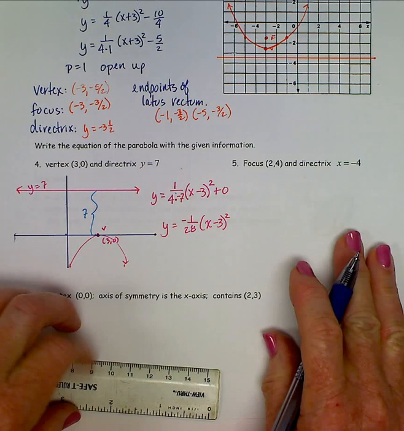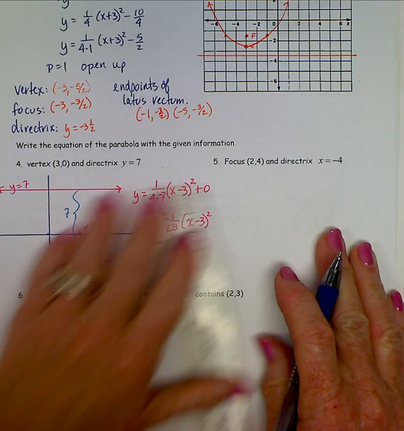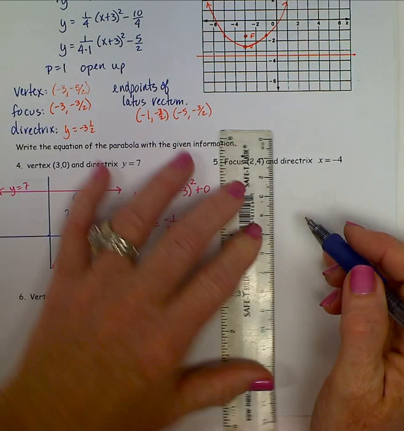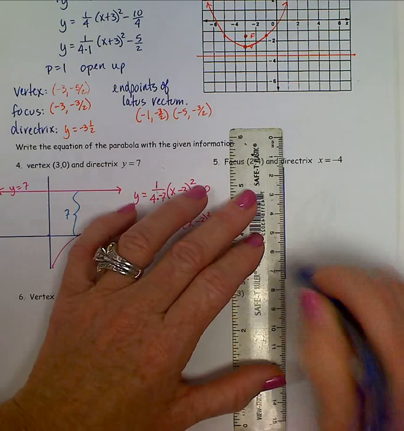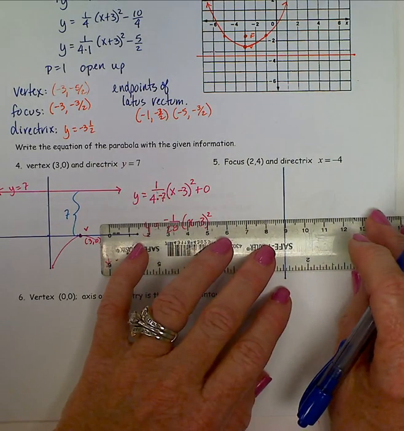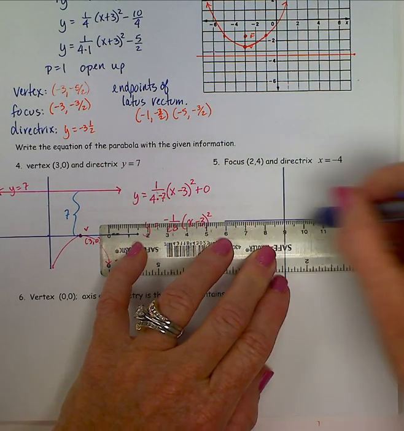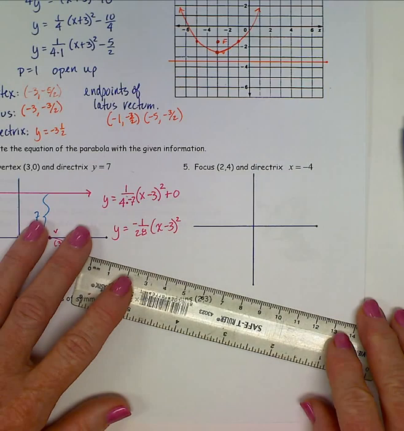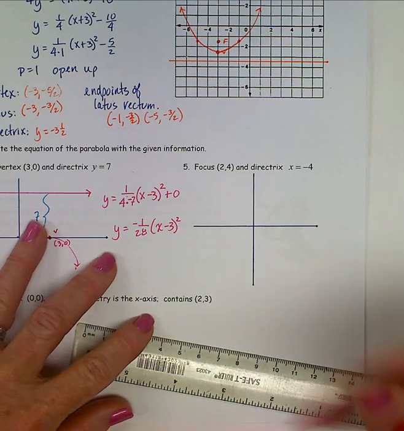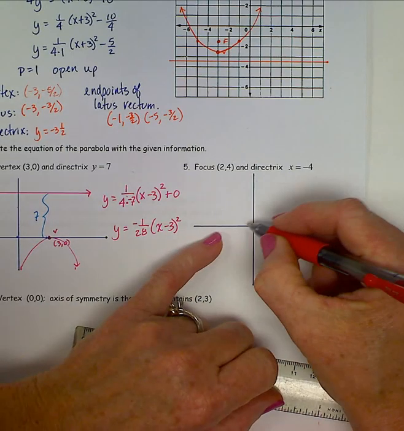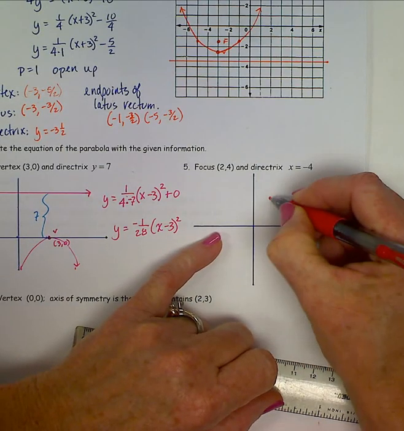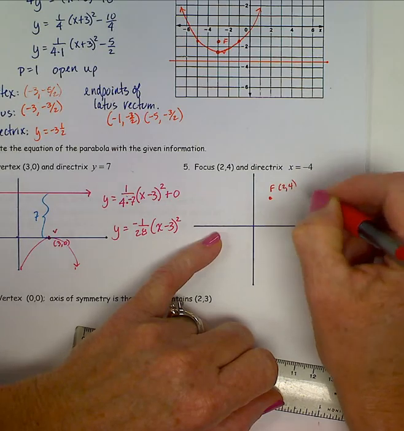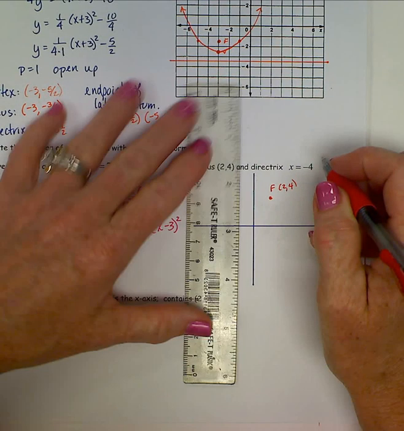Alright, look at this next one. Again, quick sketch. Alright, focus is at 2, 4. Directrix is at x equals negative 4.